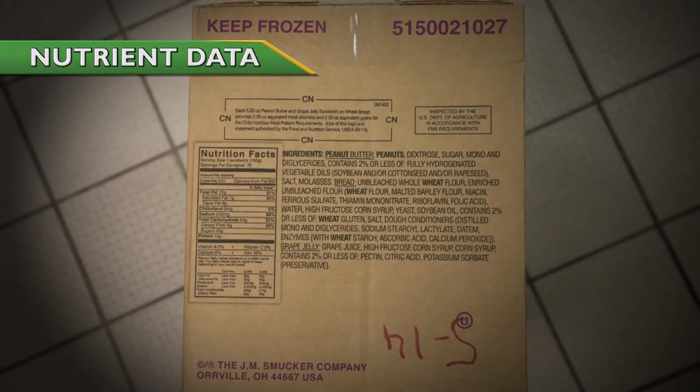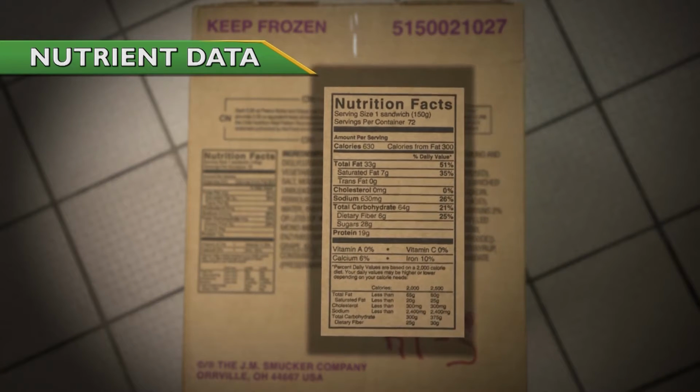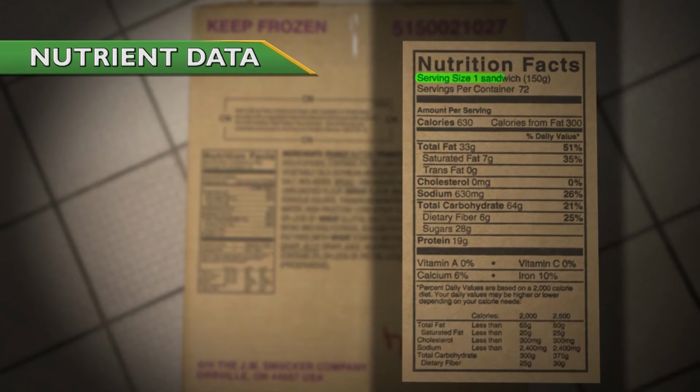Each manufacturer's nutrient data is distinct. It indicates the serving size per the manufacturer and lists the amount of nutrients the product contains for the manufacturer's serving size. It also indicates the amount of the recommended dietary allowance provided by the manufacturer's serving size.